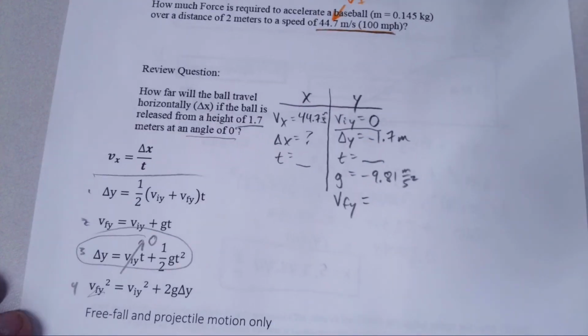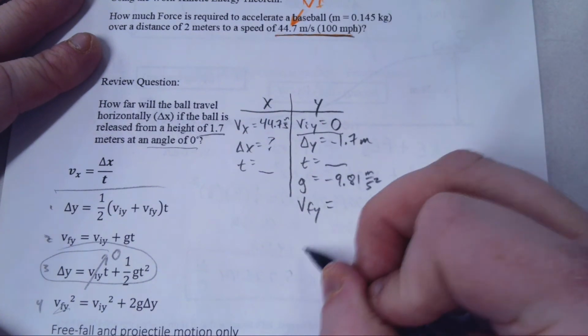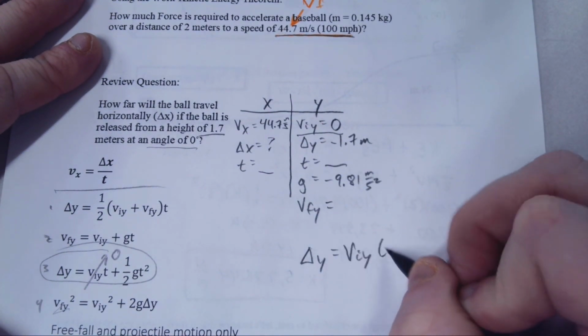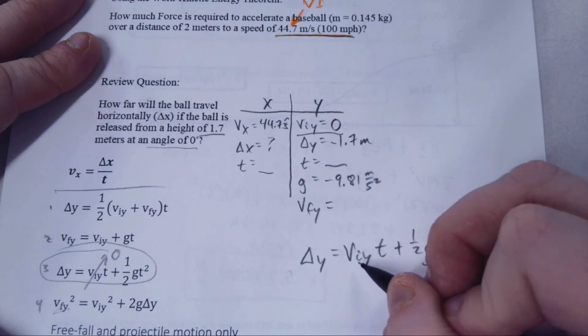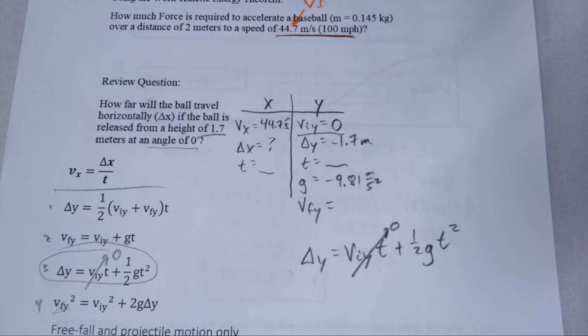So to simplify this, because ViY is 0, we can use the third equation to solve for time without having to use the quadratic. Why? Because all of that goes to 0. We have delta y, we have gravity. Go ahead and solve for time.